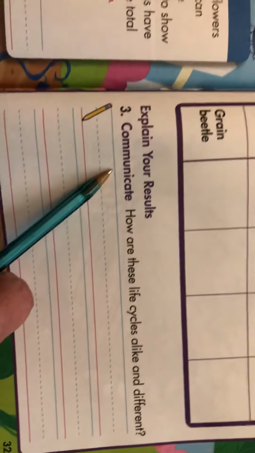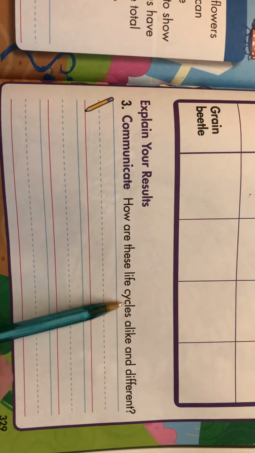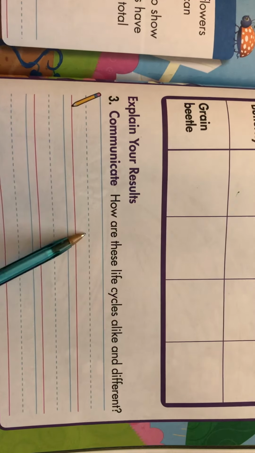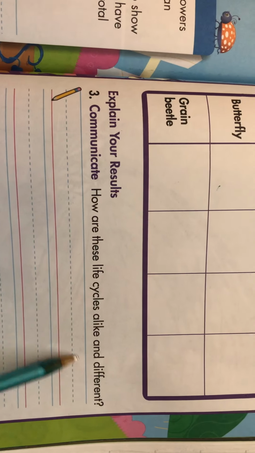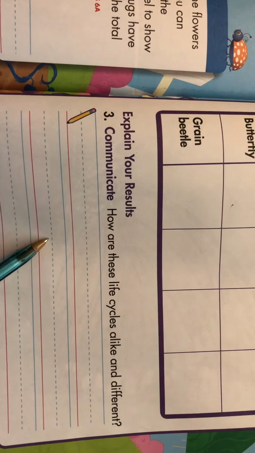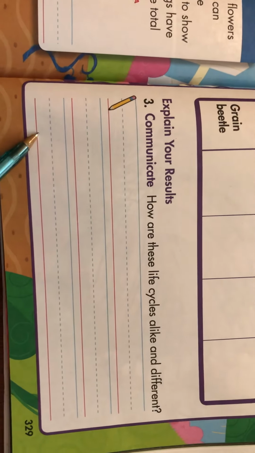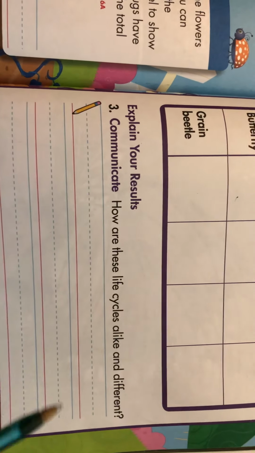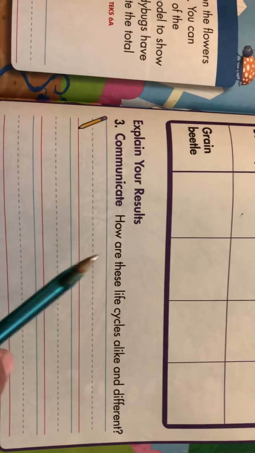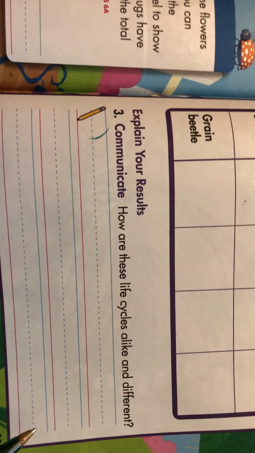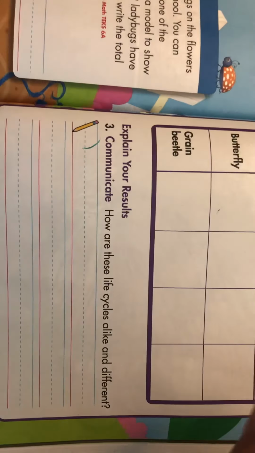Then over here it says, communicate. How are these life cycles alike and different? They are alike because they both... They are different because one... Don't forget to write with a capital letter at the beginning and a period at the very end.